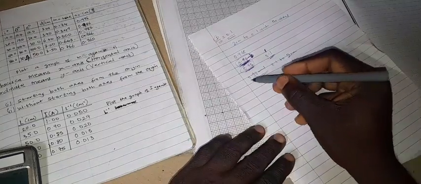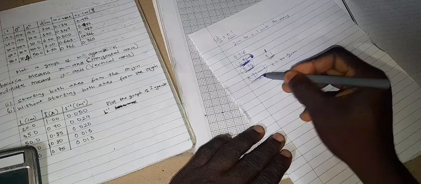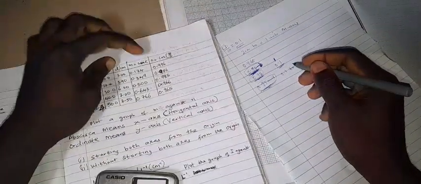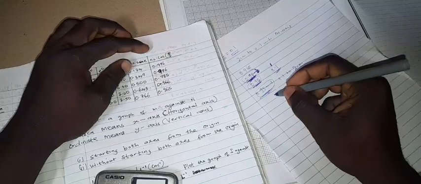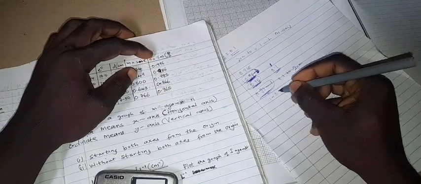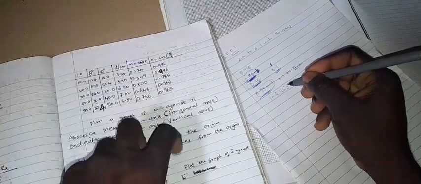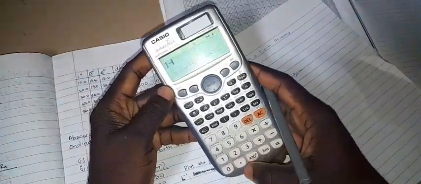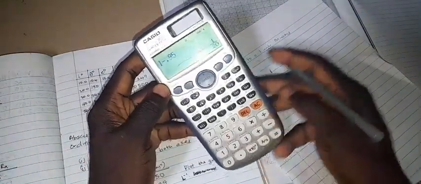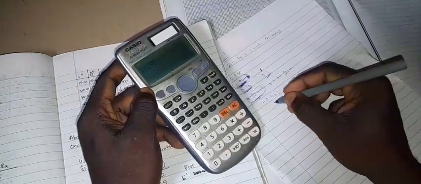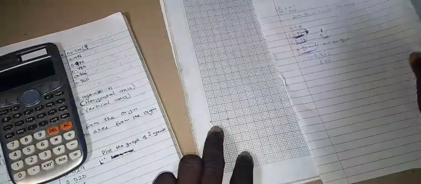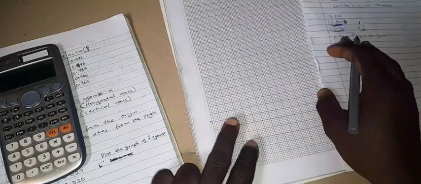Now if I'm using 0.95 as my origin, then again the highest value is 0.96. So I'll push it to 1, 1 minus 0.95. So that's going to give me 0.05. So what that means is that 2 cm on this will be 0.05.